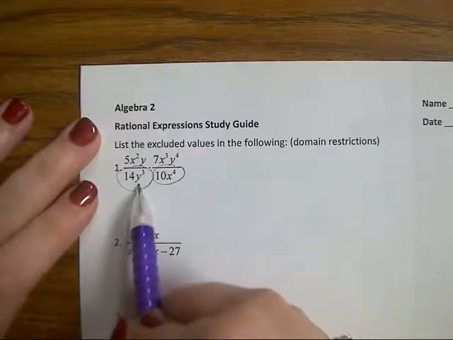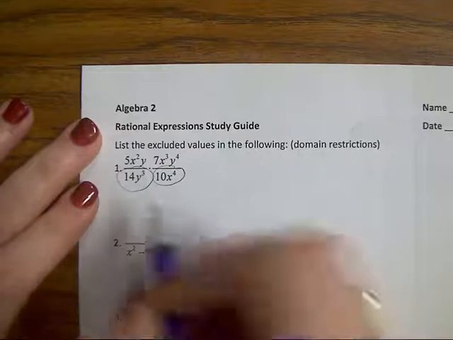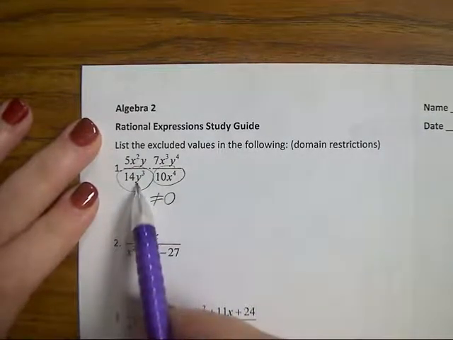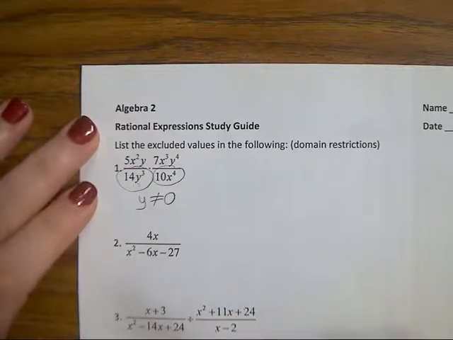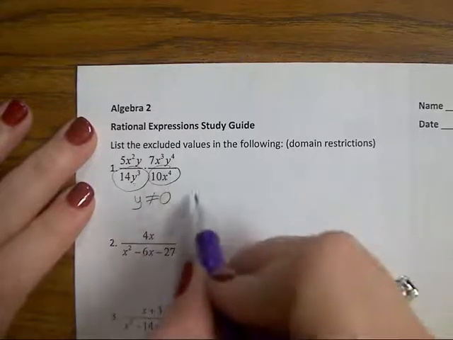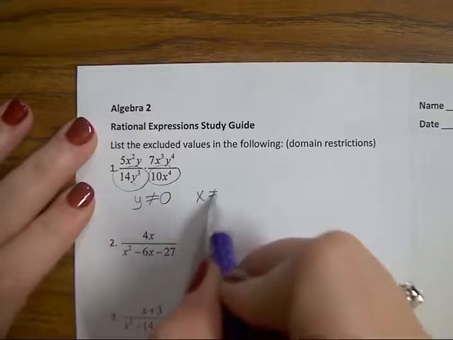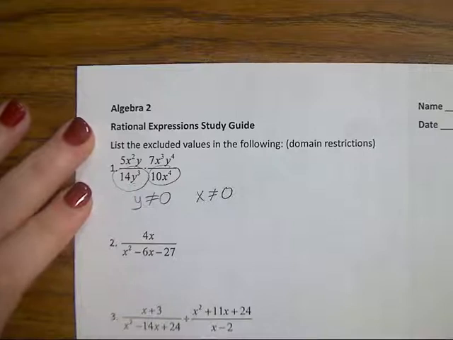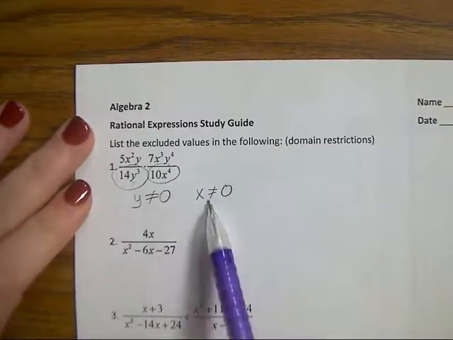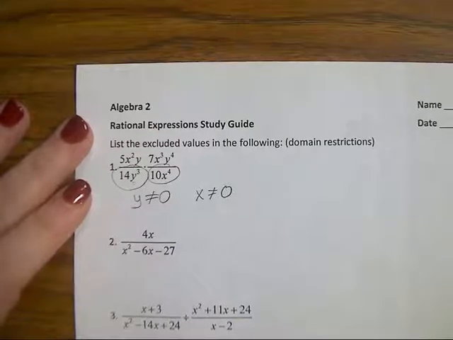So what could I plug in for y to make this entire thing 0? Well, if y equals 0, then my entire denominator here is 0. So y cannot equal 0. Second denominator, x. If x is 0, then that will make that denominator equal to 0, which is undefined, and we can't have that. So for number one, both y and x cannot be equal to 0.